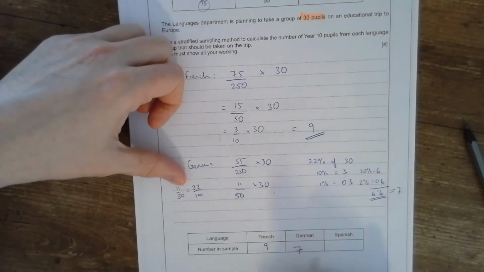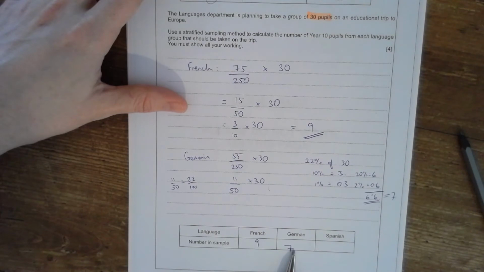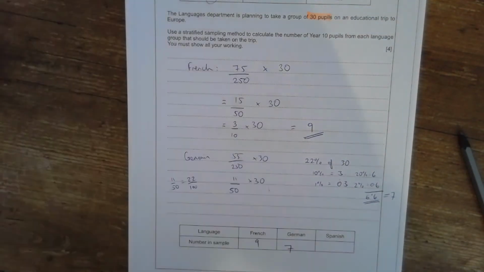And then let's just check. Now, we know that there's 30 pupils going all together. 9 and 7 makes 16. From 30, that should leave 14. So let's just double check that now with the maths.